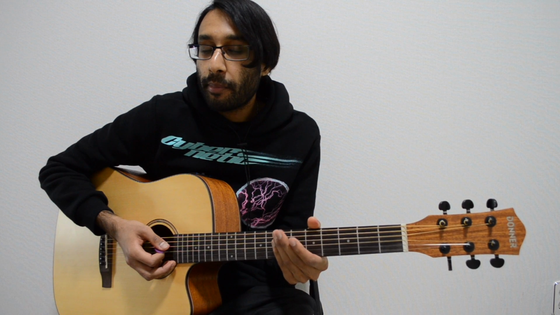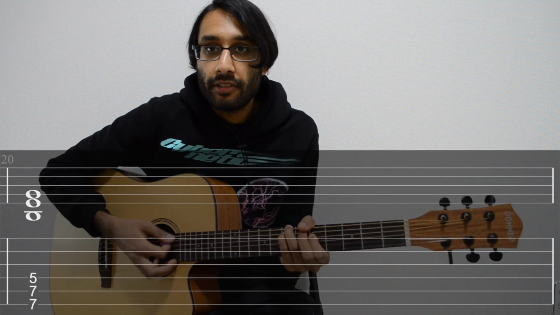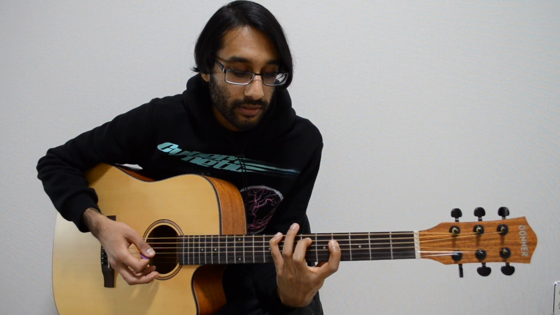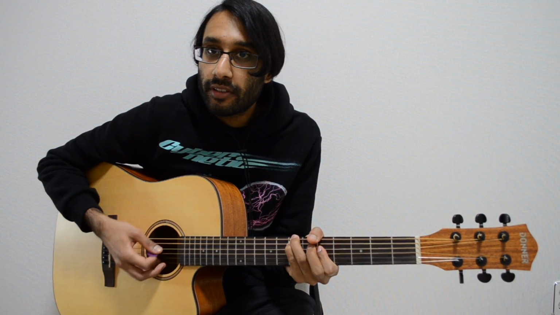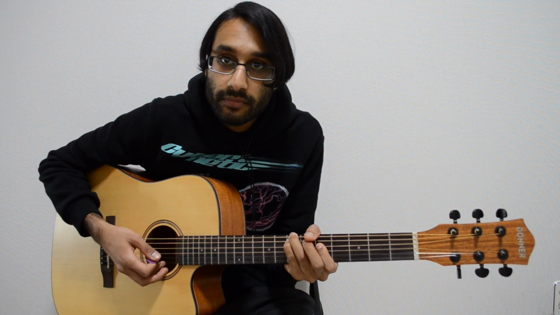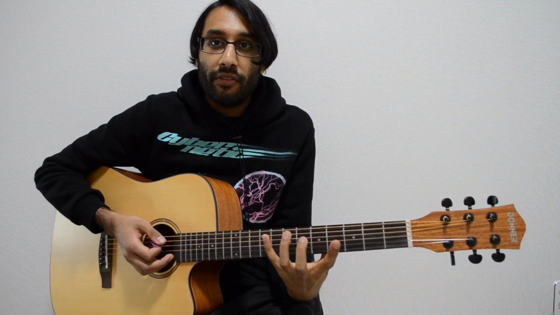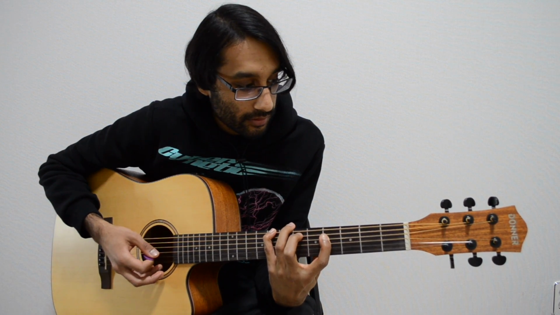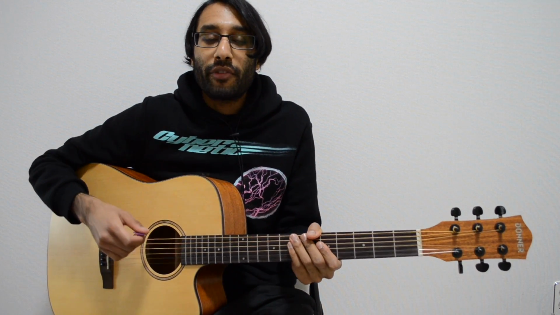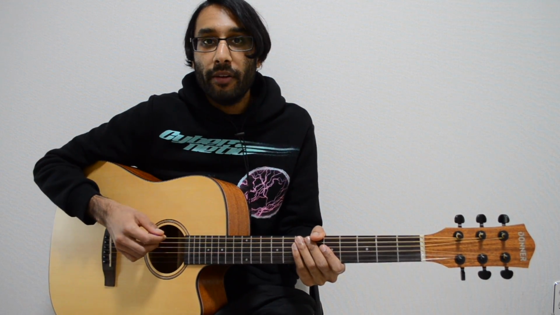Now the next chord I'm going to play is an E minor inversion. C diminished, E minor. Very cool chord progression. Now if you're wondering why it's familiar, it's Hellfire by 1349.